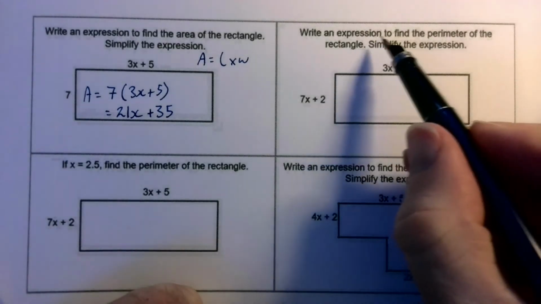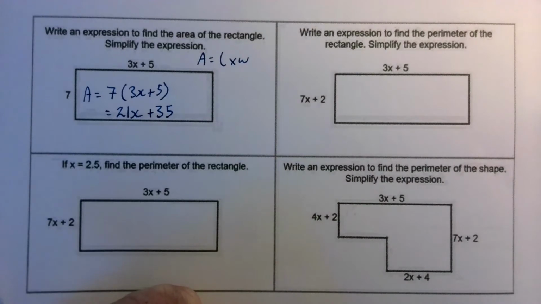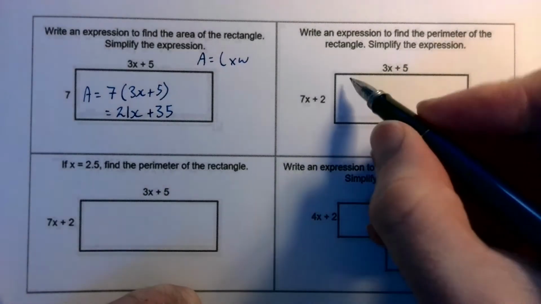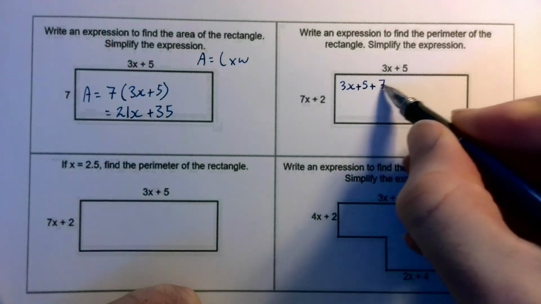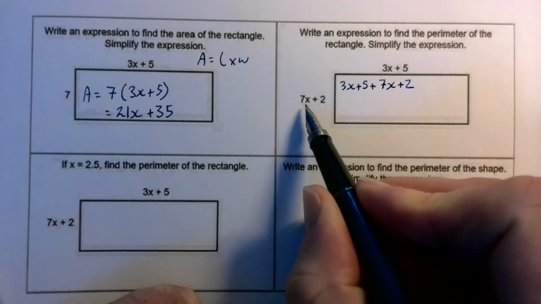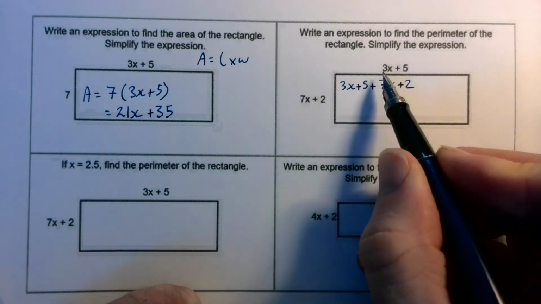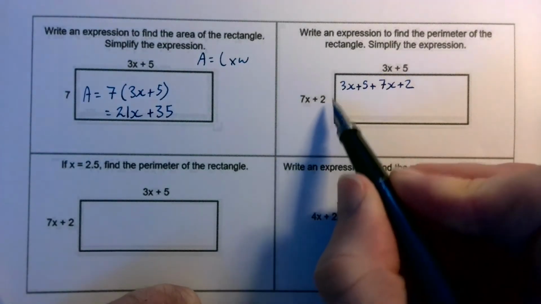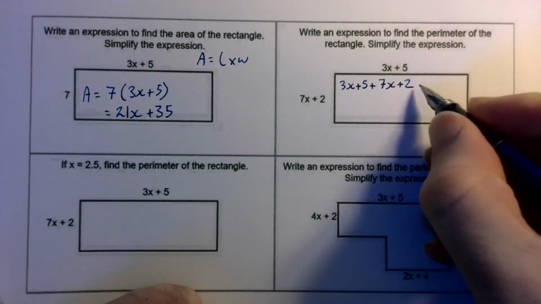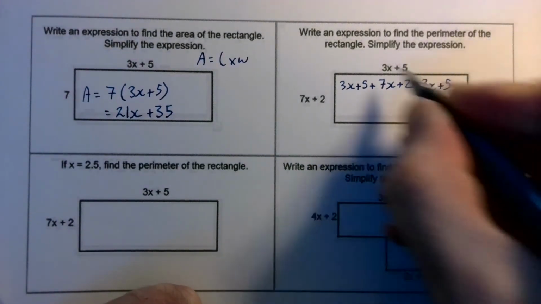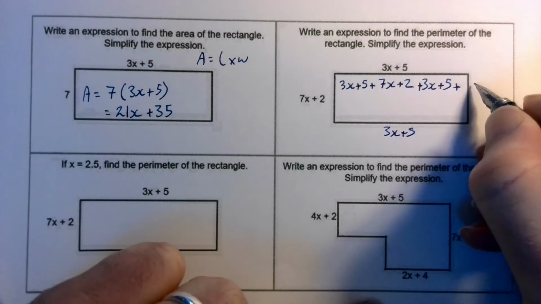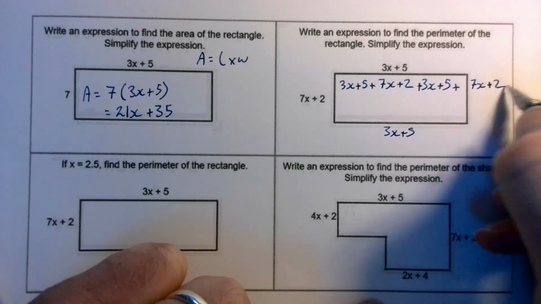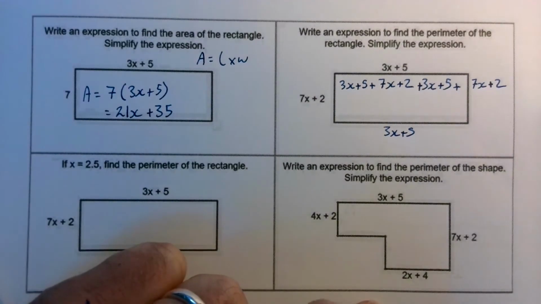Right. Write an expression to find the perimeter of the rectangle and then simplify it. Well, the perimeter is the distance all the way around the outside. So you could say it's going to be 3x plus 5 plus 7x plus 2. Now, unless they've got a negative value for x, they've got these the wrong way around, haven't they? Because this is the shorter side, but that doesn't matter. Then we're going to need another 3x plus 5 for this side here, and another 7x plus 2. So that would get you your first mark, just writing all of that out.